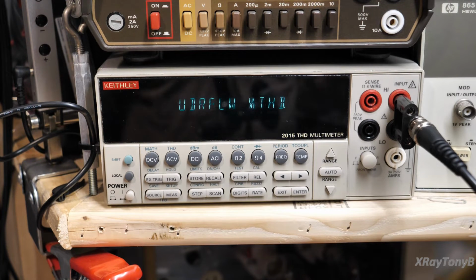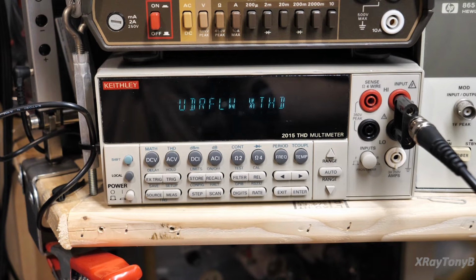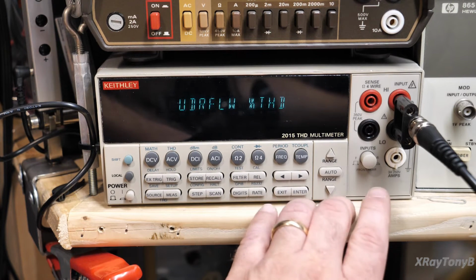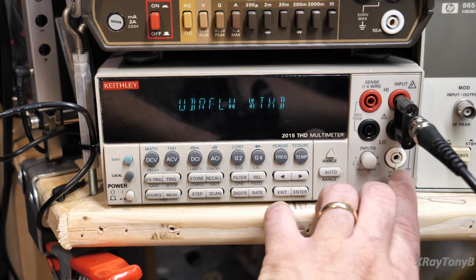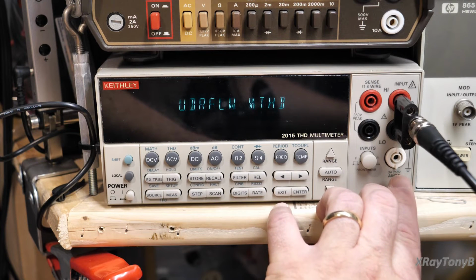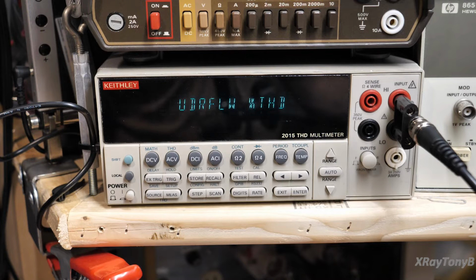But the point that I'm making is it looks like we need to go back into the circuit, and we're now going to connect the signal generator to the preamp, and we're going to measure the distortion from the preamp output. So we're going to go signal generator into the auxiliary in, and then this is going to go into the preamp out.